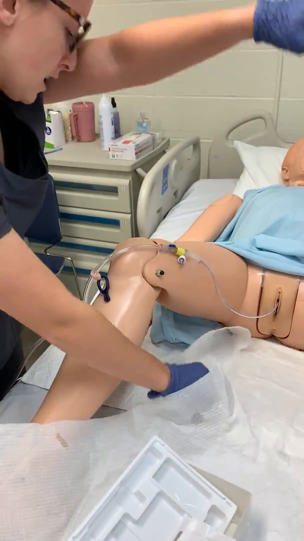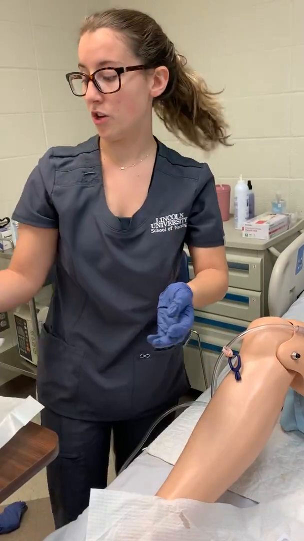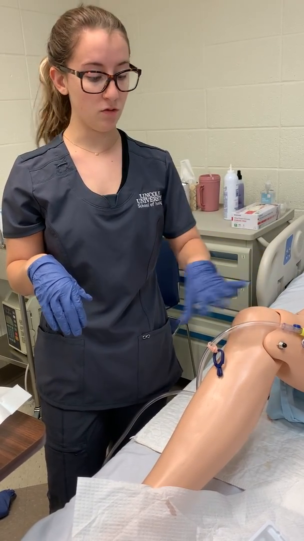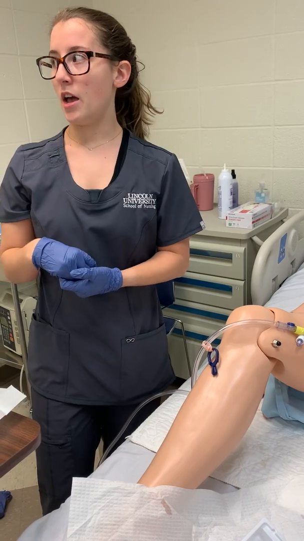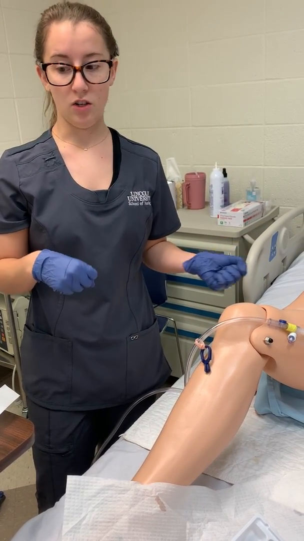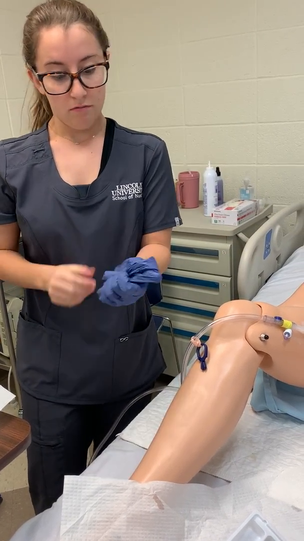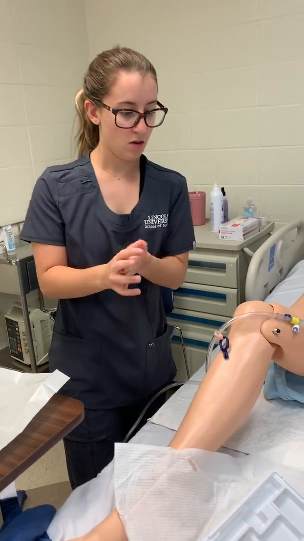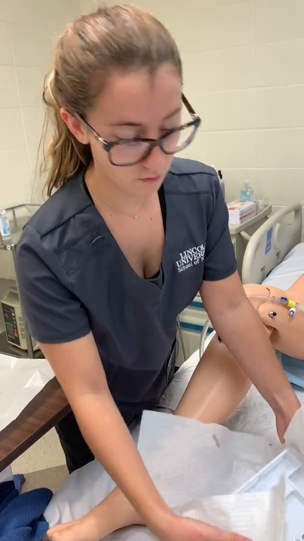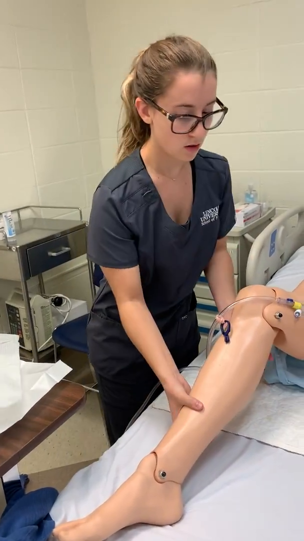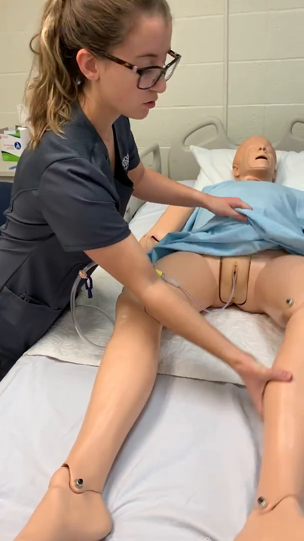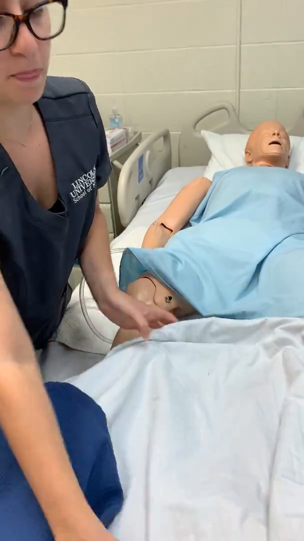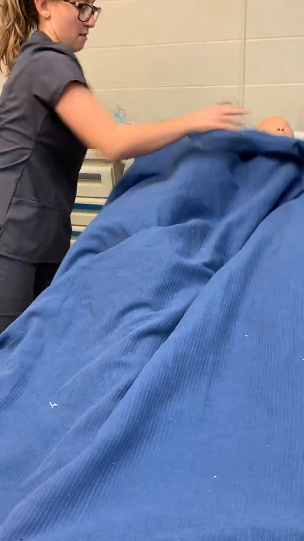And also at this time, if the doctor ordered a urine sample, I would go ahead and collect that at this time. Also, just make sure that she is voiding into the bag, and examine the urine if I needed to. Now, perform hand hygiene once more. Get this out of the way. Reposition my patient to a comfortable position for her. Lower the bed down.